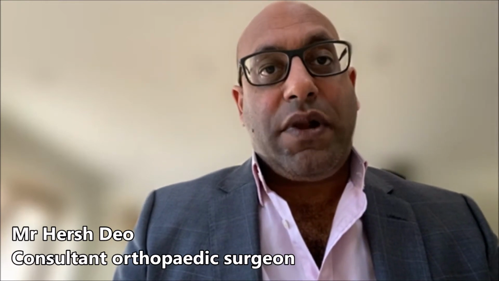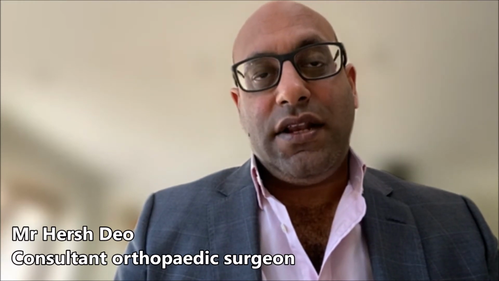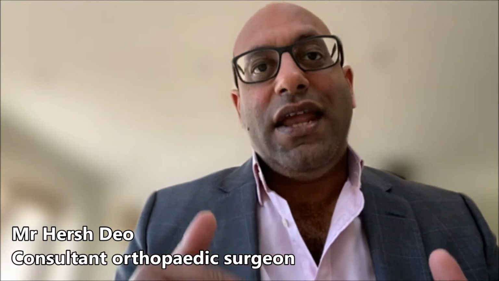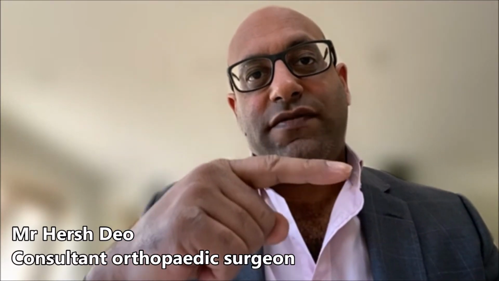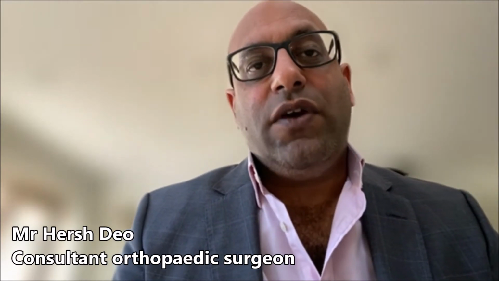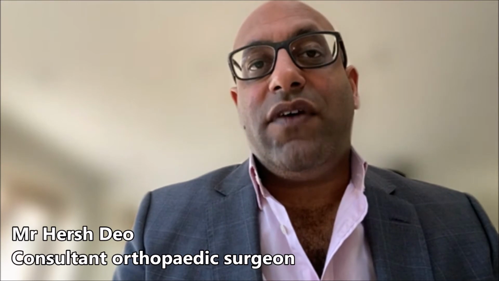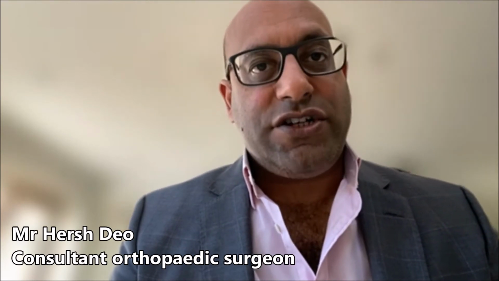Typically they're unable to play on in the sport that they're doing, and they may later notice an inability to fully straighten the knee as the scar tissue blocks full extension of the knee. And the very typical sign a few weeks later on is giving way or collapsing of the knee, especially when changing direction.